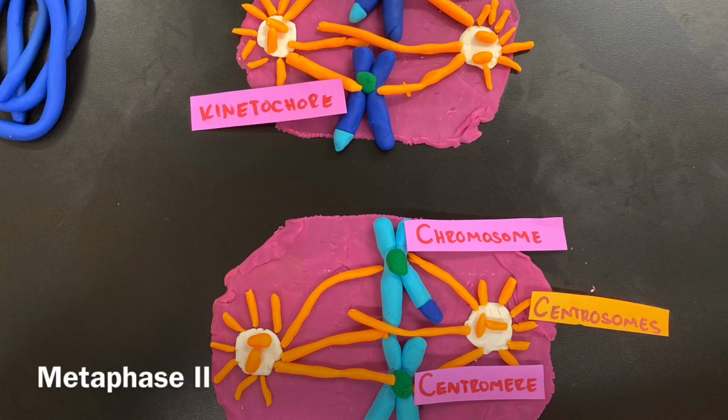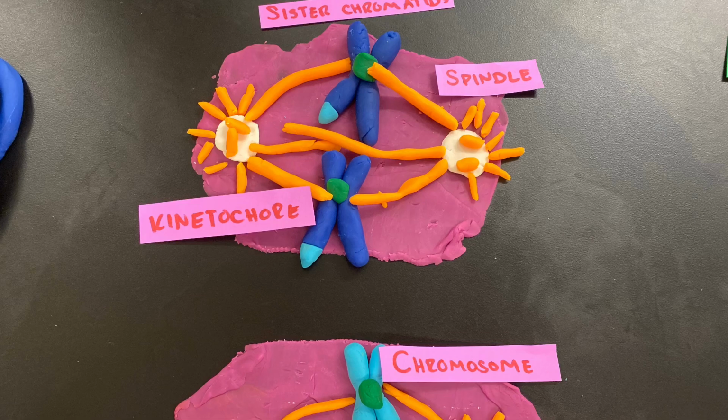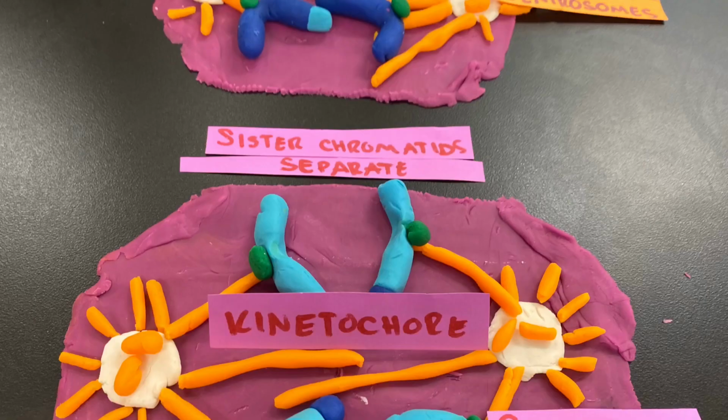Next, in metaphase 2, the chromosomes are lined up on the metaphase plate and the microtubules attach to the kinetochores. In anaphase 2, the sister chromatids separate and move towards opposite ends of the cell.